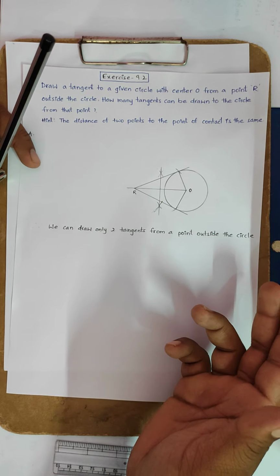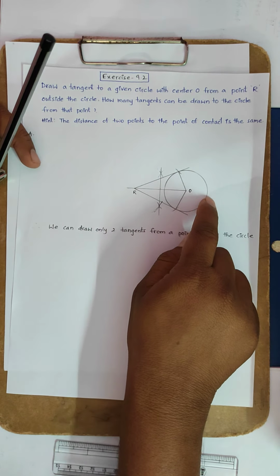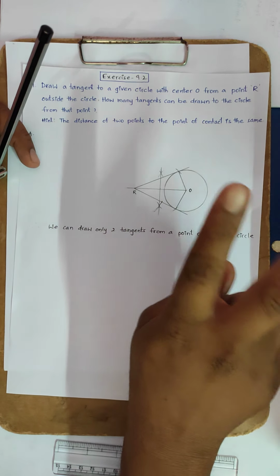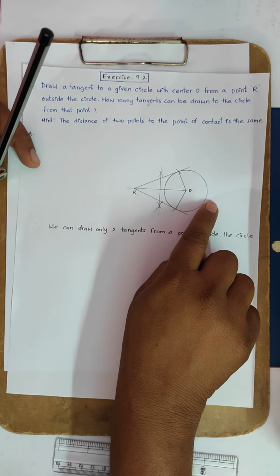How many tangents can we draw from one external point to a circle? We can draw only two tangents using an external point to a circle.